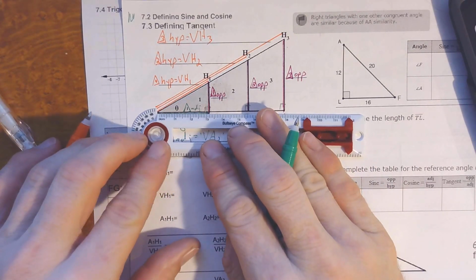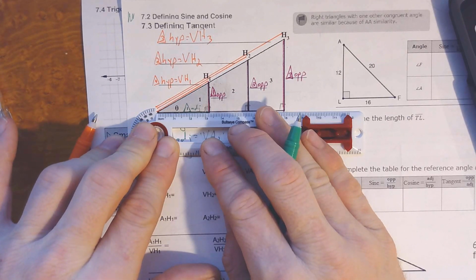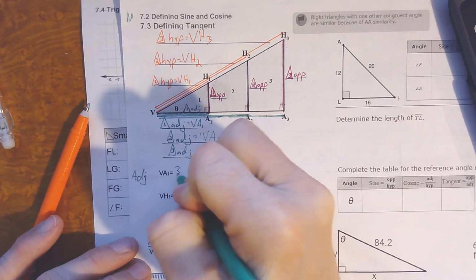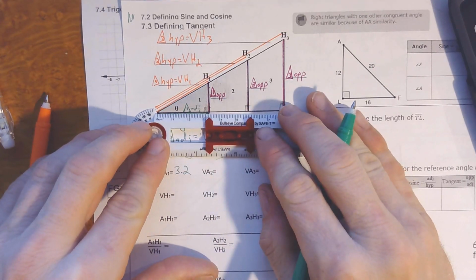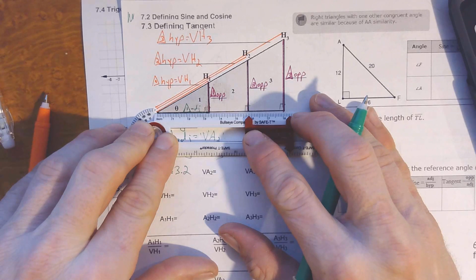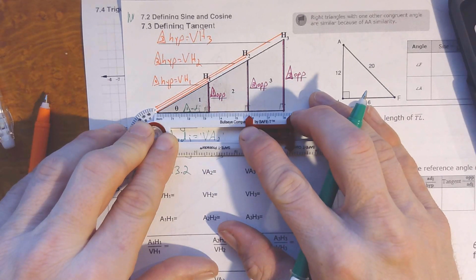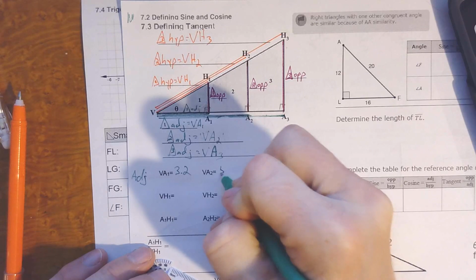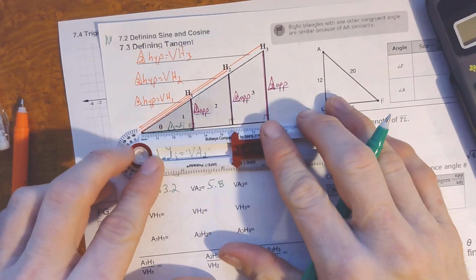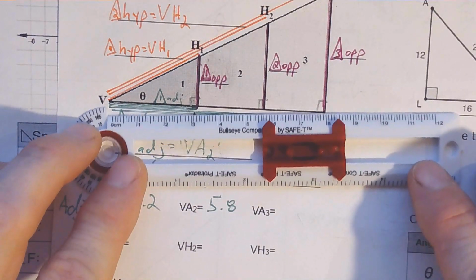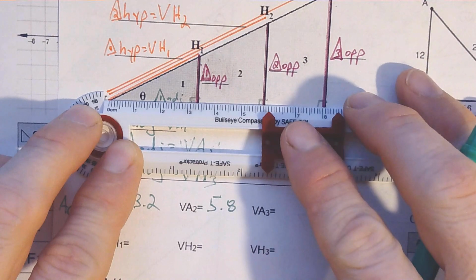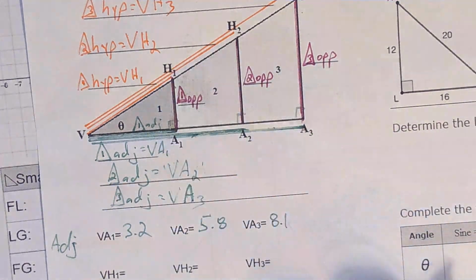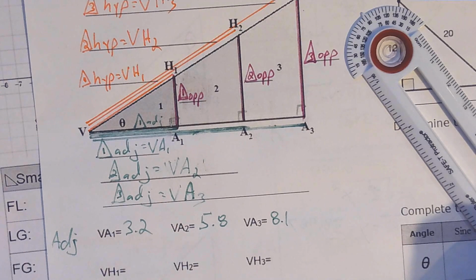This looks like about 3.2 centimeters. I'm going to leave out the units. The next one is about 5.8, approximately 5.8. And then this one, I'll zoom in a little, is about 8.1.